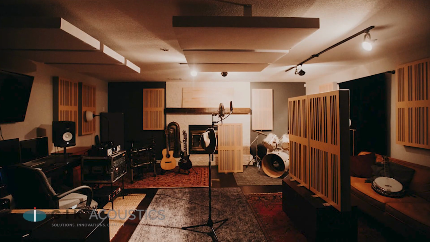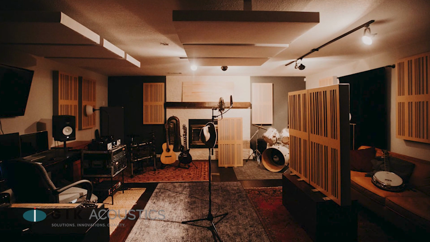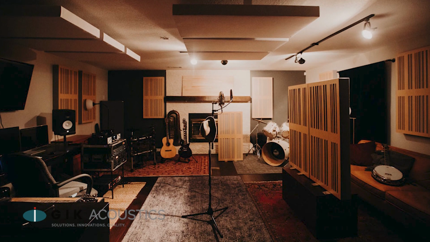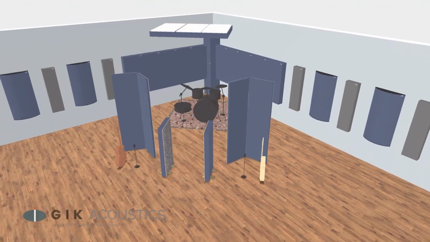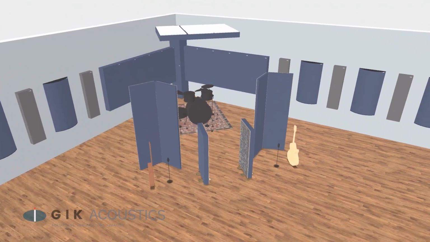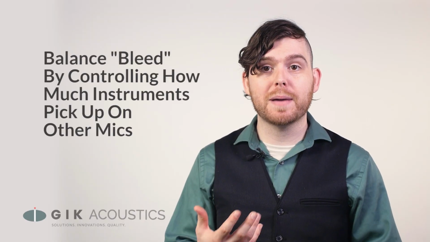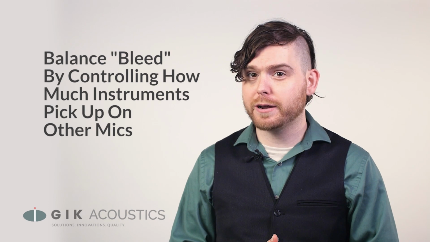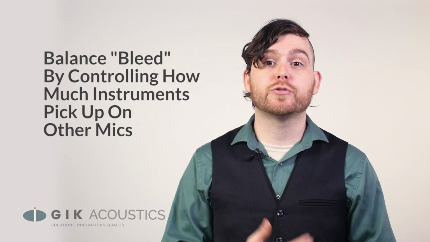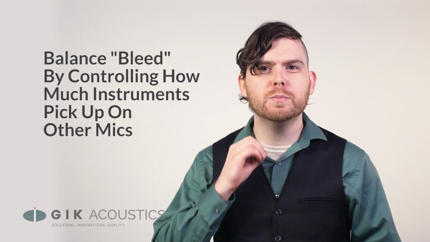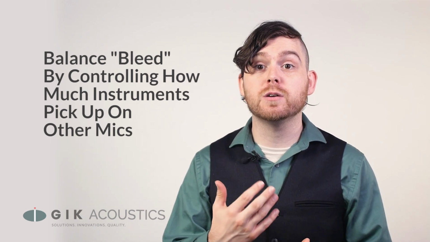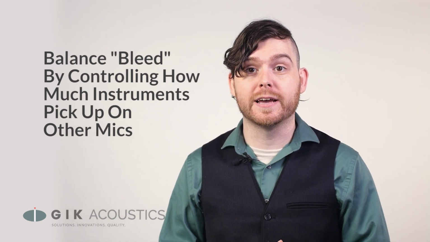If you're recording multiple instruments at once, like in an ensemble or a band, then you're going to run into additional issues. You're going to want to control for every individual instrument, but you're also going to want to control how those instruments interact with each other. This is where bleed comes in, or the amount that instruments pick up across each other's microphones. With bleed, it's all about striking a balance. Too little bleed and you'll lose the live feel of your performance, but too much bleed and you'll lose the ability to distinguish individual tracks when you go to do your mix.